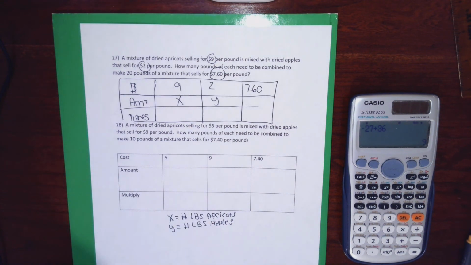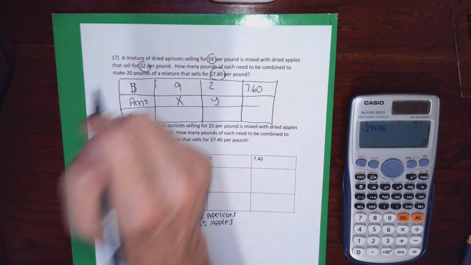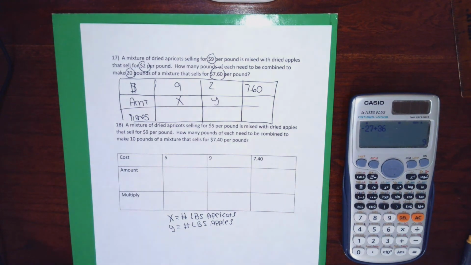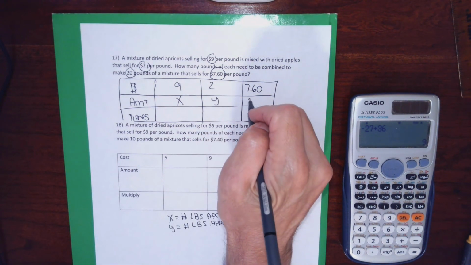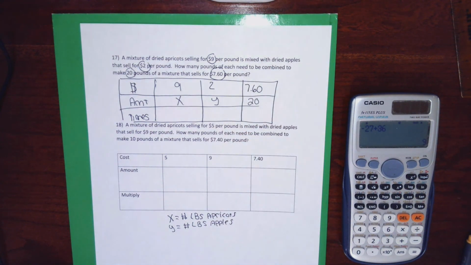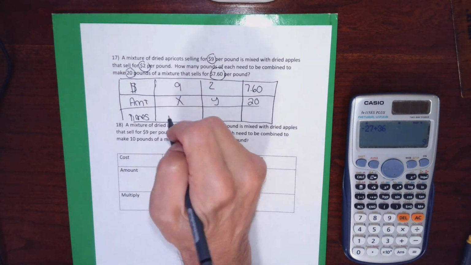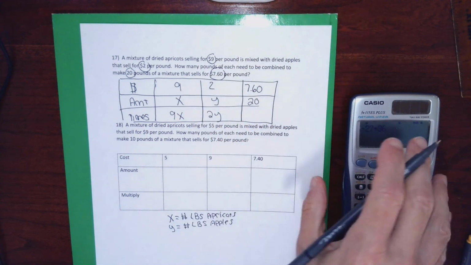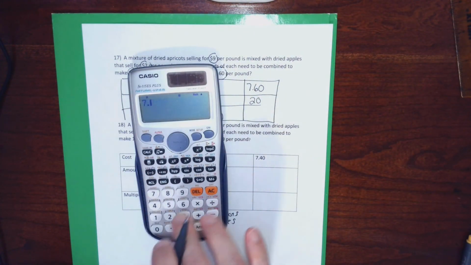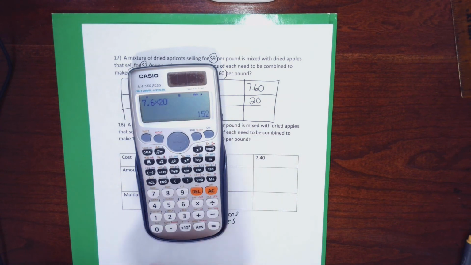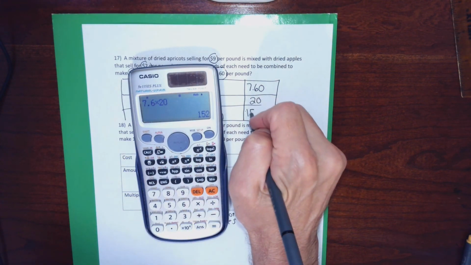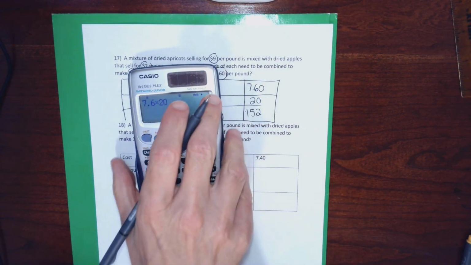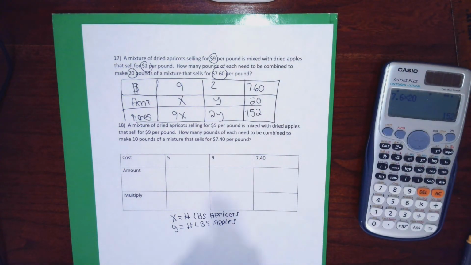So I've almost used all the numbers. I have one number left, and that's the total number of pounds that I need between the pounds of apricots and the pounds of apples. That's going to go in the far right-hand corner. That's going to lead me to my first equation. Then I multiply down, and multiply down. Going to need your calculator to solve, I'm sure, because of that decimal.